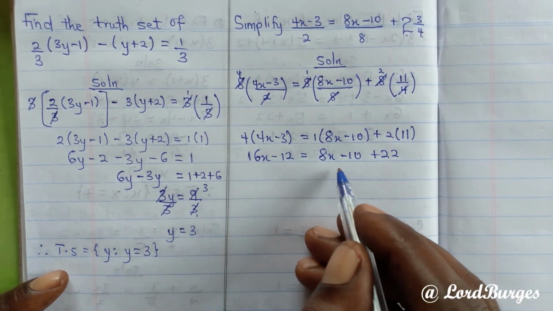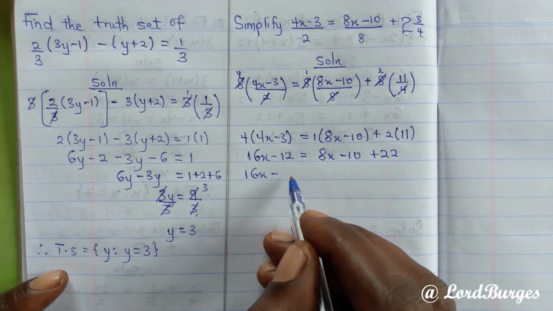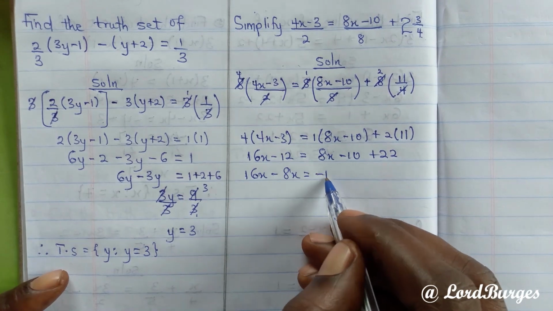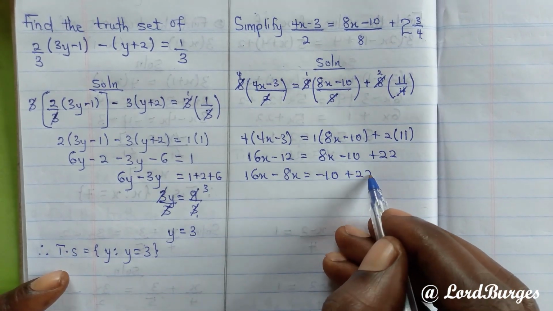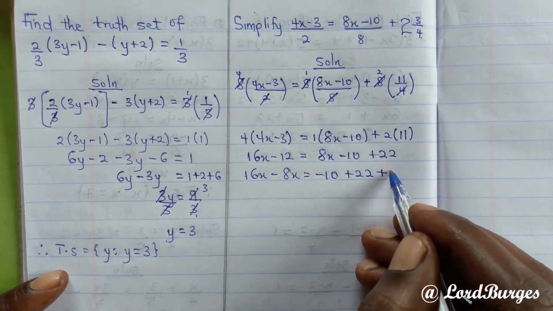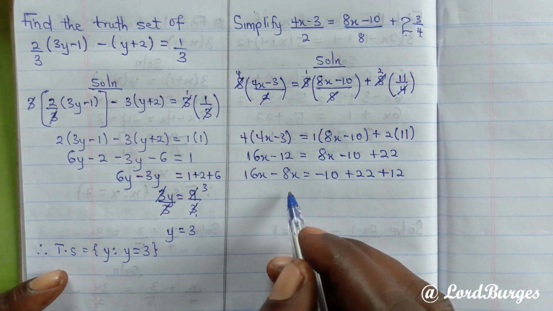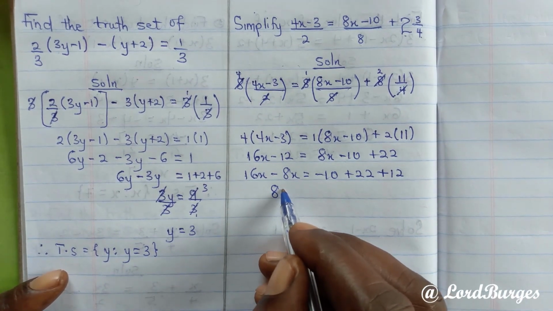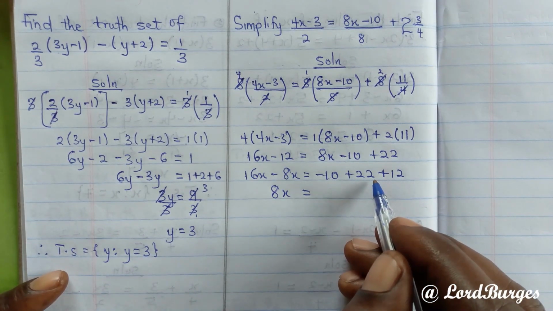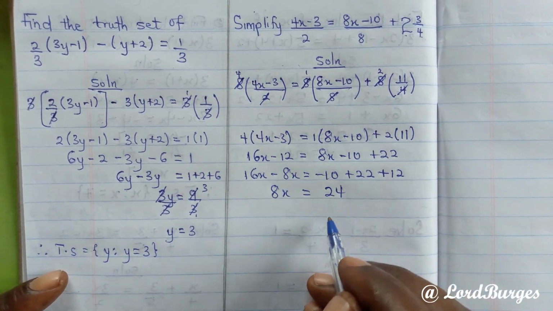So this brings me to type 2, where I need to group like terms. I have 16x minus 8x to be equal to negative 10 plus 22, then negative 12 crosses to become positive 12. 16x minus 8x will result in 8x is equal to negative 10 plus 22 is 12 plus 12, giving us 24.